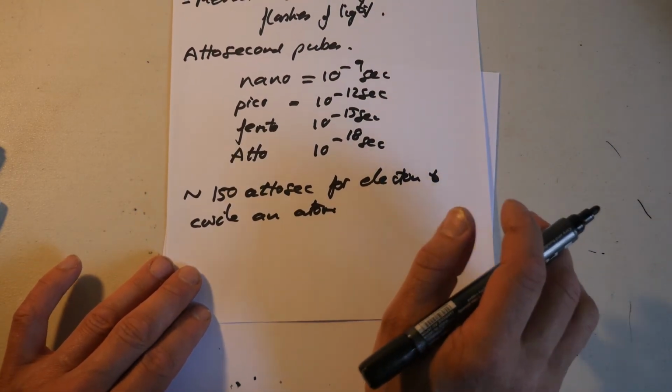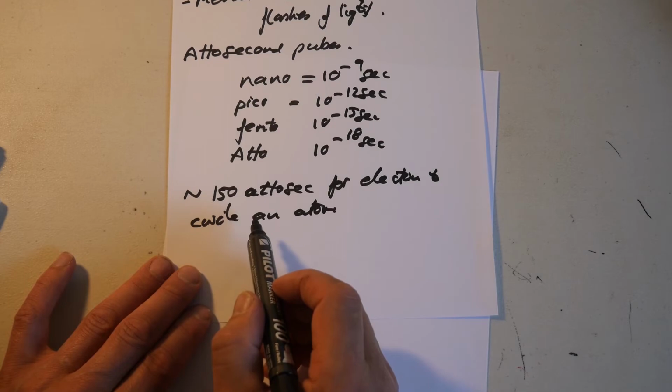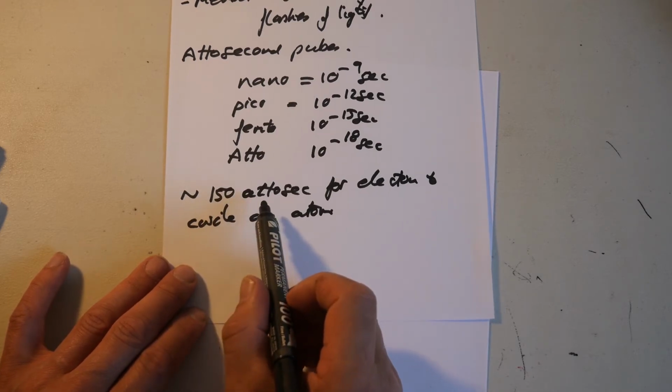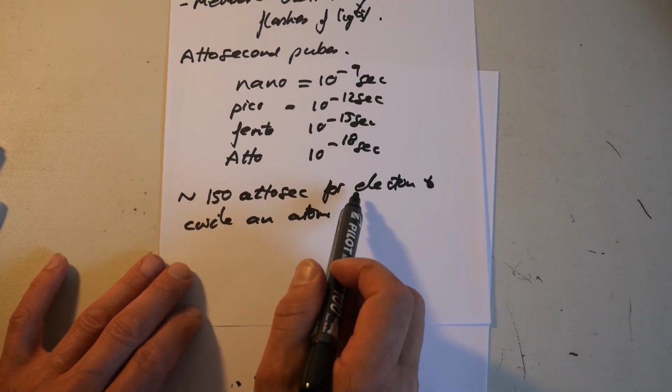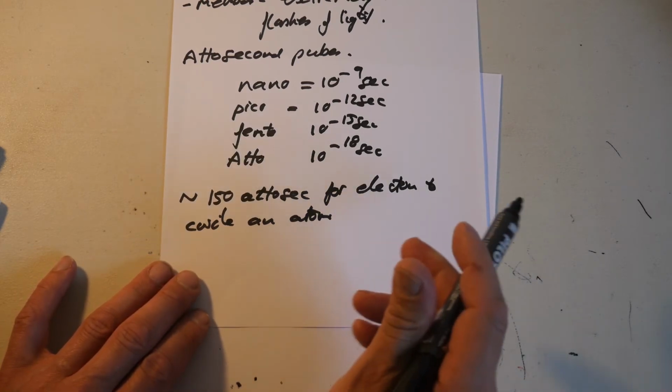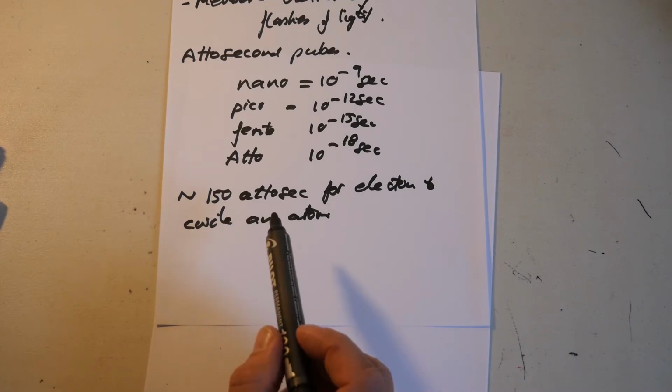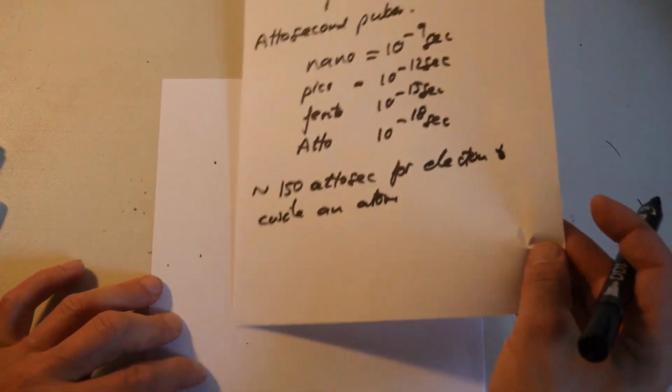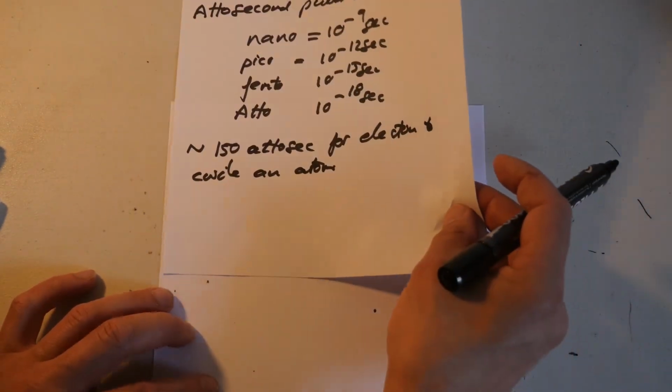One attosecond compared to the length of a second is basically similar to one second compared to the age of the universe. Attoseconds are incredibly short. It's almost unimaginably short.